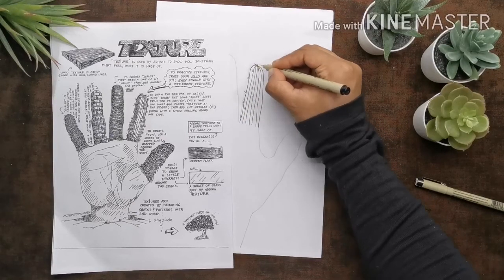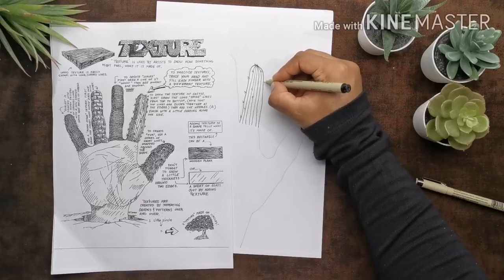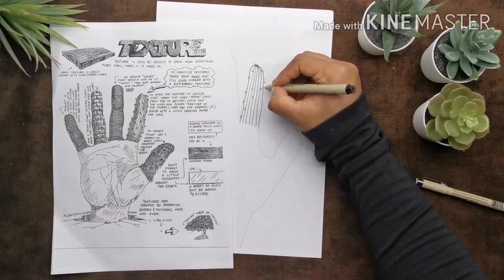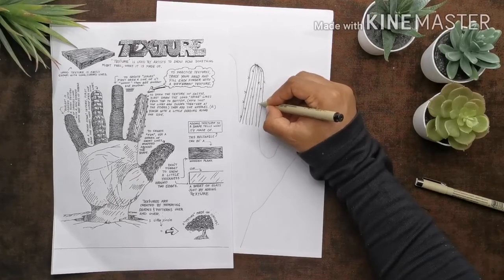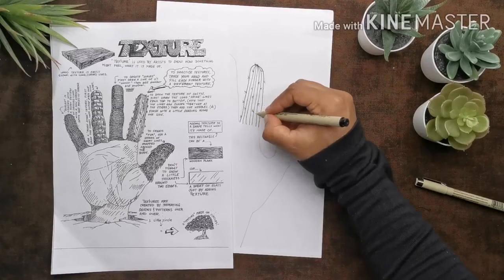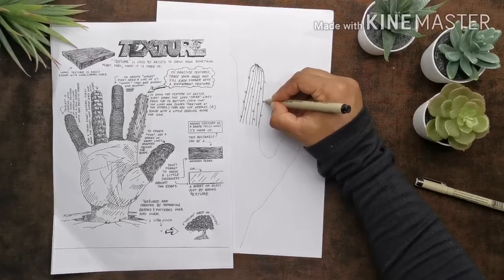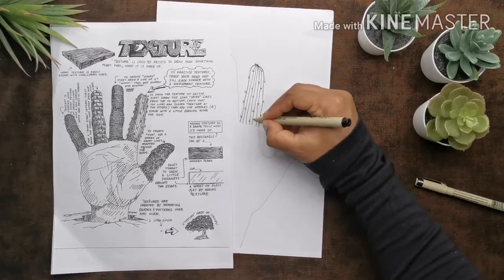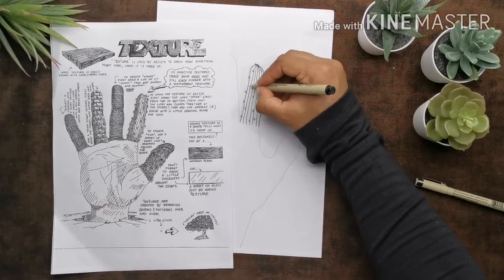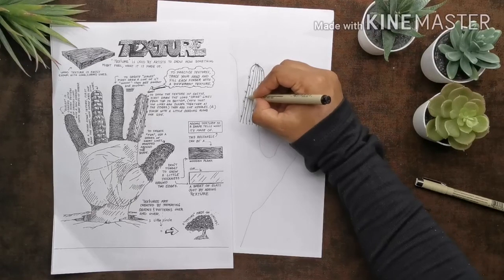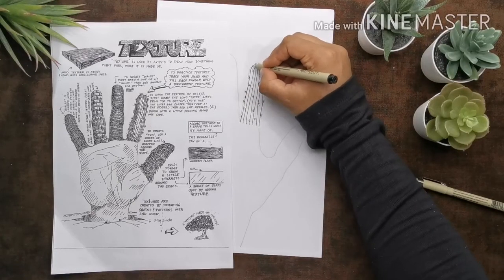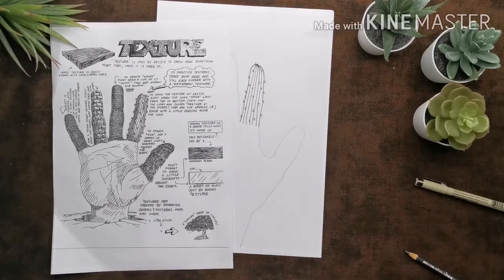Like that it will be shown. So that makes the cactus.